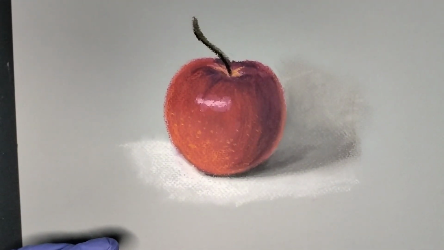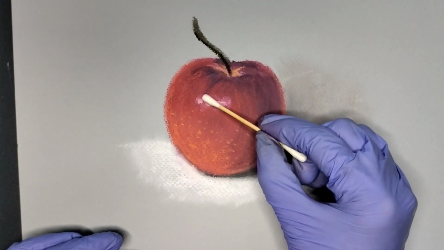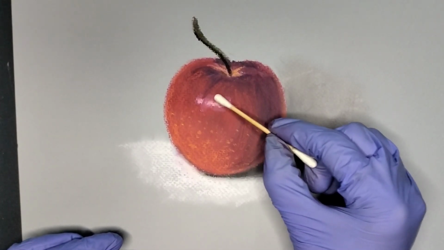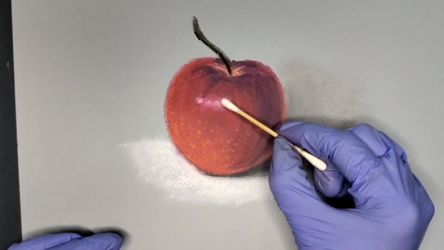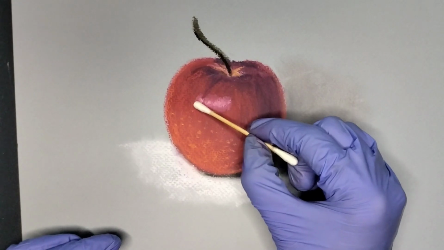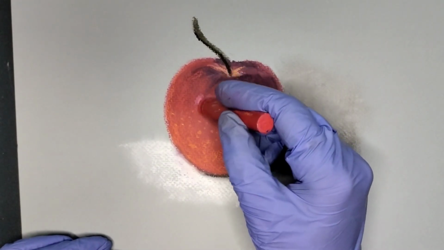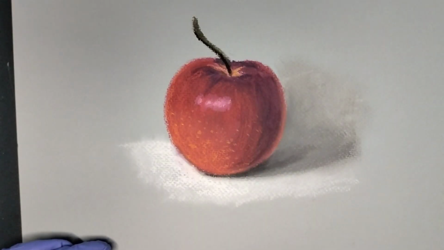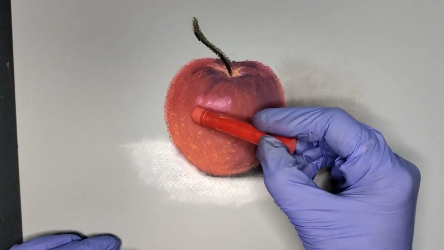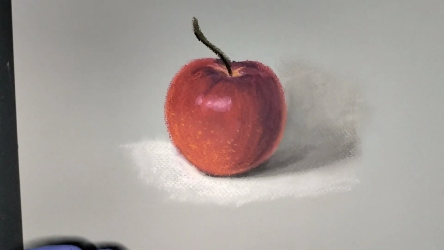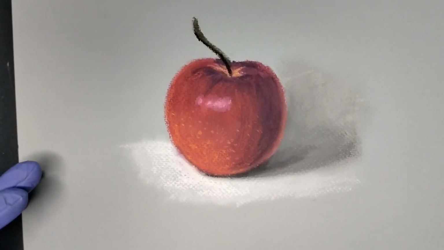Okay, adding this red color. And now we are done. We are done with this apple.